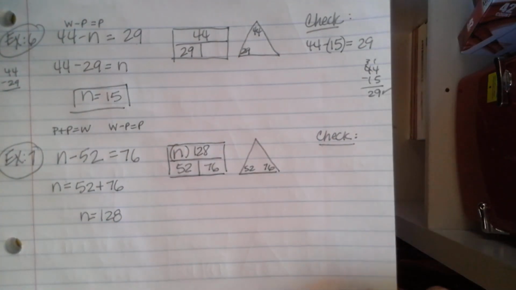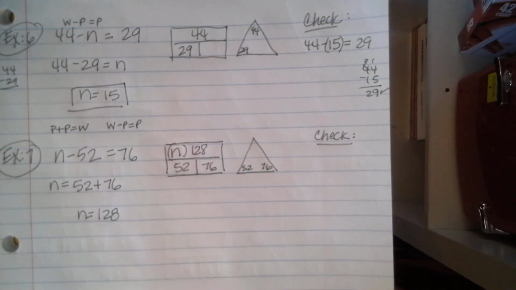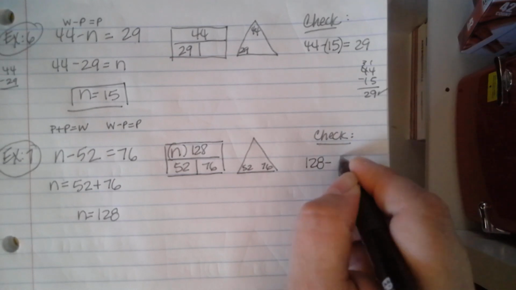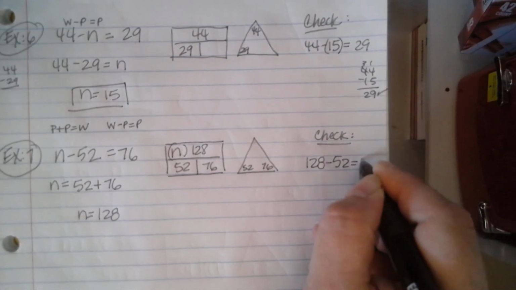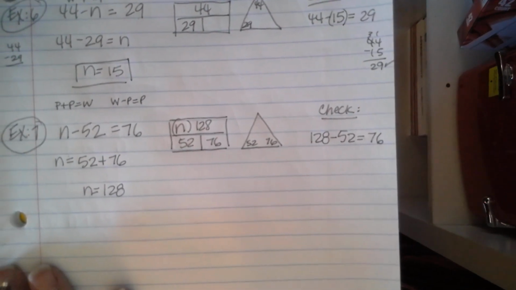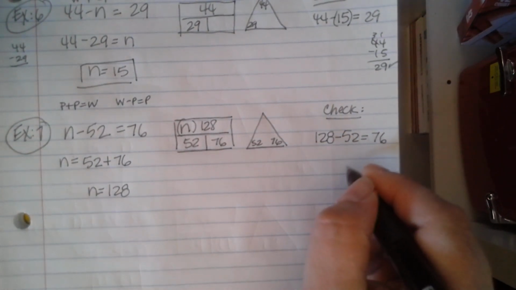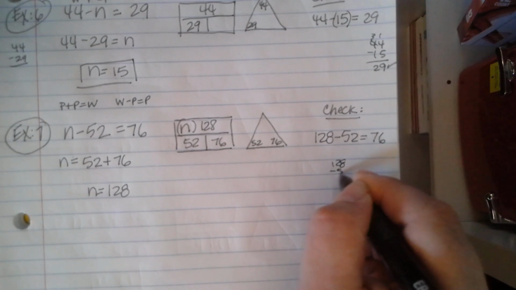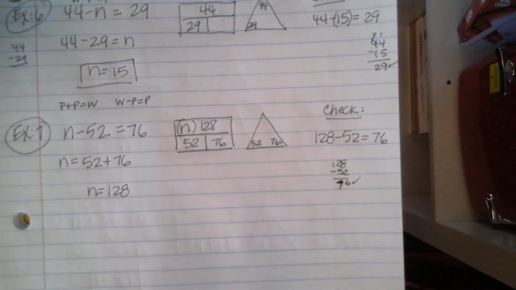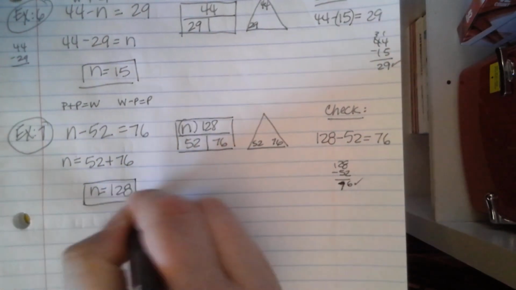All right. If we were checking, we would come over here and we'd say 128 minus 52 should be equal to 76. If I take 128 and subtract 52, 5 and 7, yes, that is correct. N is equal to 128.